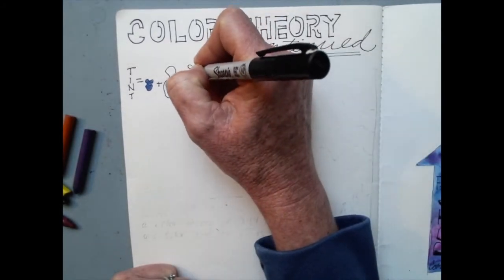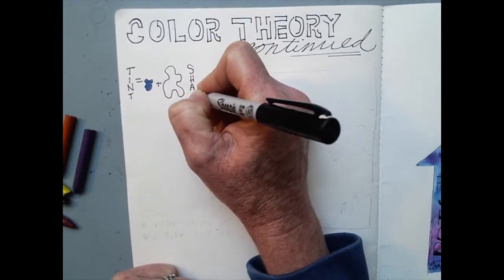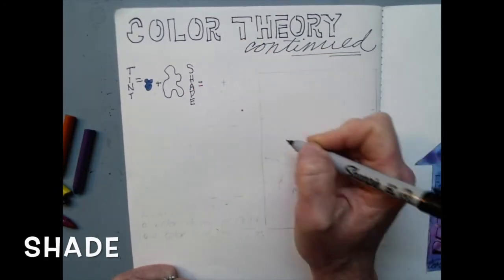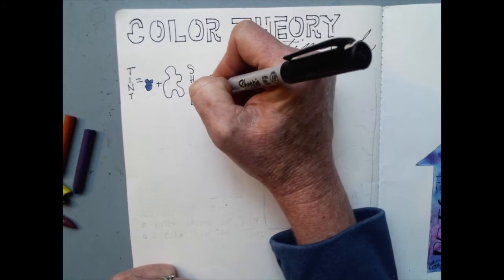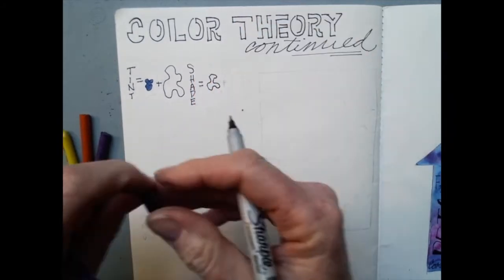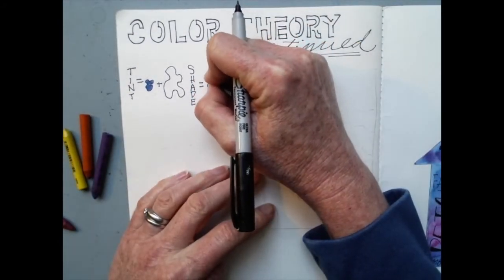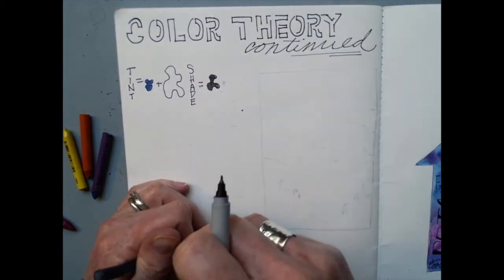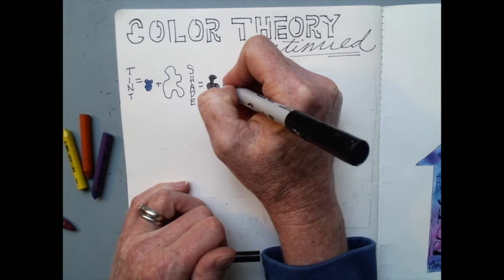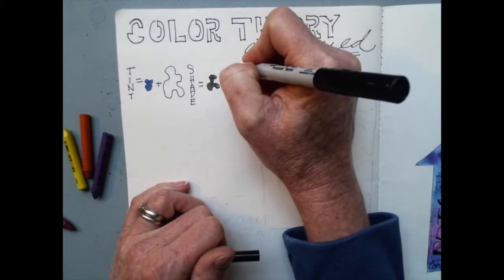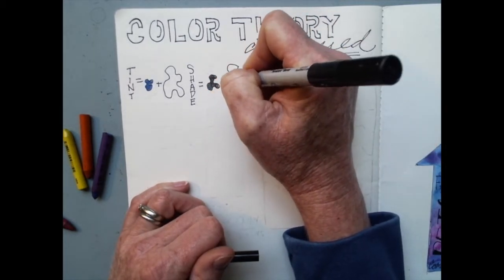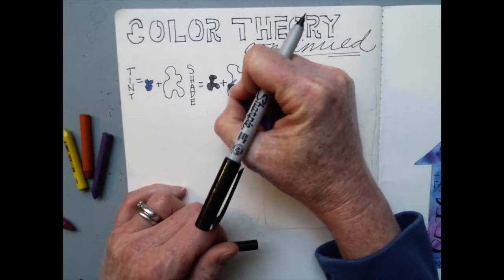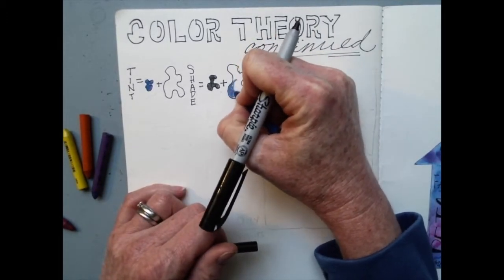The opposite of a tint is a shade. And a shade is when we take a little bit of black. I'm going to color in my little paint blob here black so that we can remember without having to write all the words out. I'm going to take a little bit of black and I'm going to add that to a lot of color. And when you add a little bit of black to a lot of color, what you do is you make that color darker.